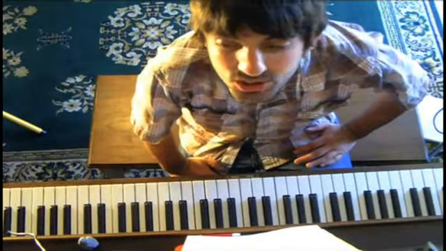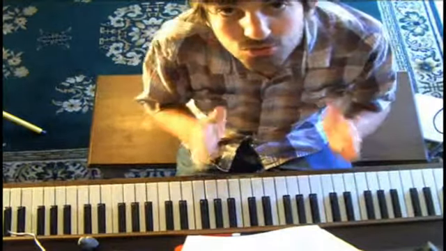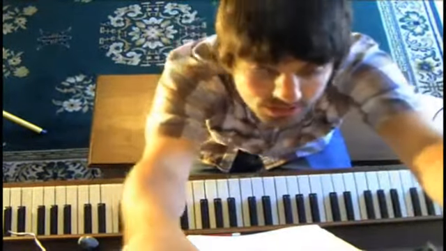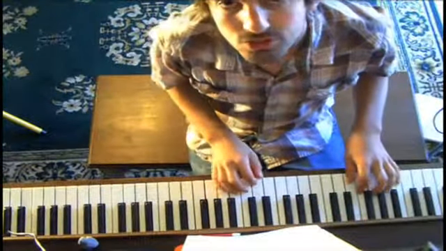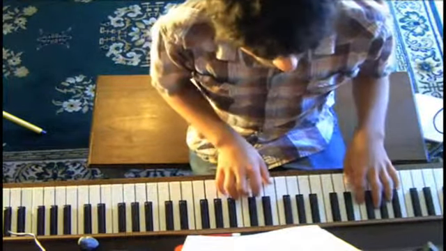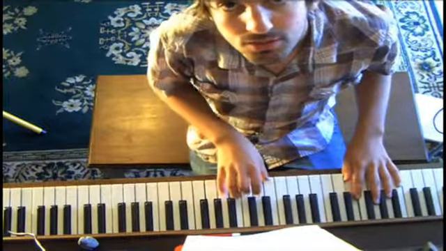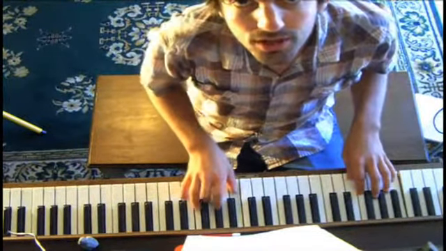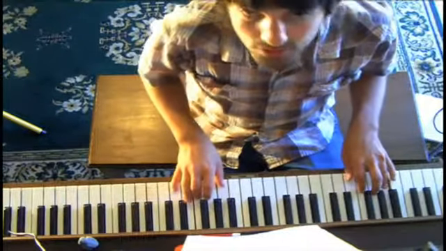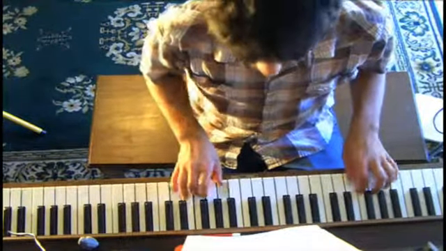Usually a chord progression has four chords, so why don't we go C, F, G, back to C. Count it in. 2, 3, 4. F, 2, 3, 4, G. And then back down to C.